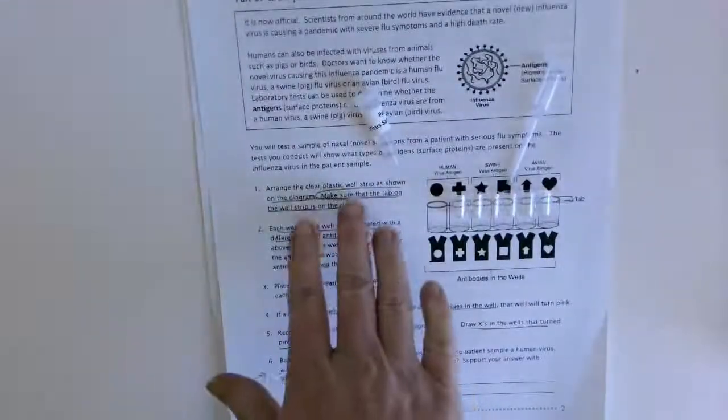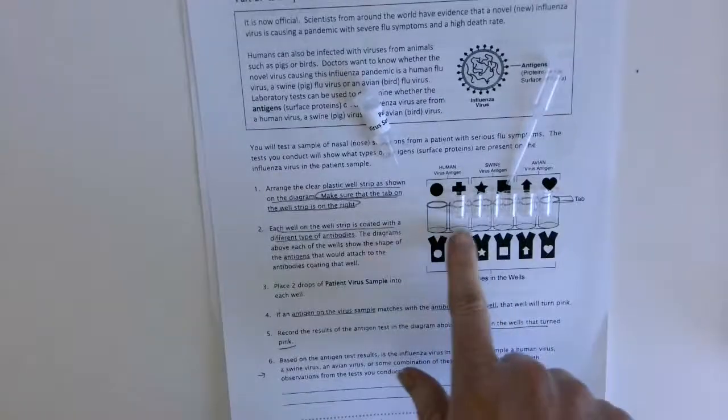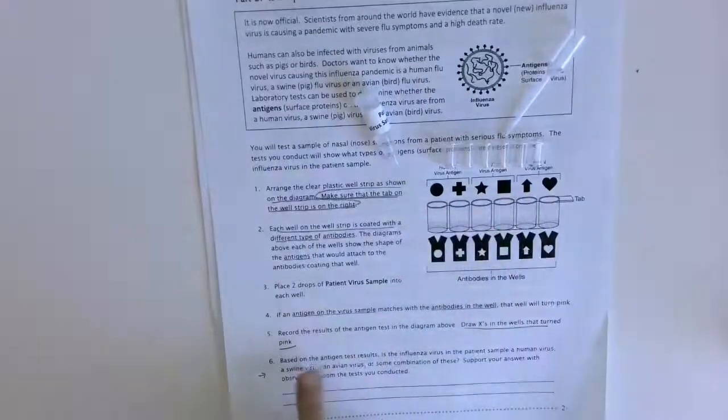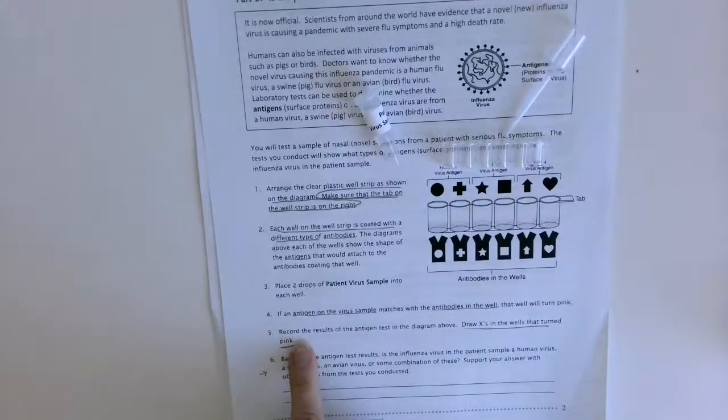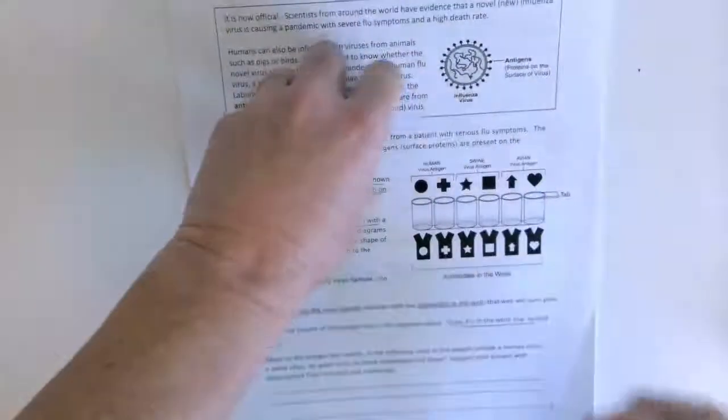So there is some important reading steps here that I'll need you to look over. And you're going to draw X's on the wells up here on your paper version for the ones that changed to a pink color. So let me see if I can move the camera down a little bit so you can see that direction, the ones that turned pink. Okay, then you're going to do some analysis on that.